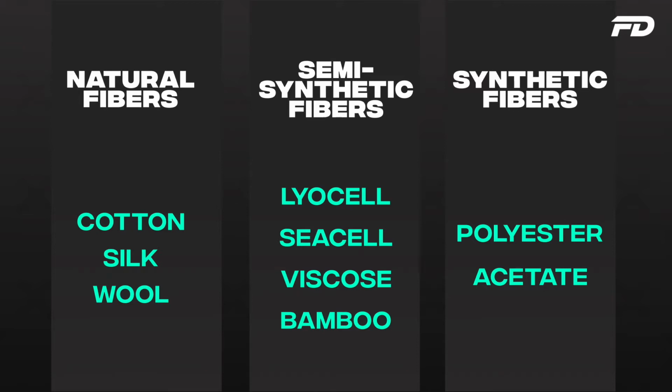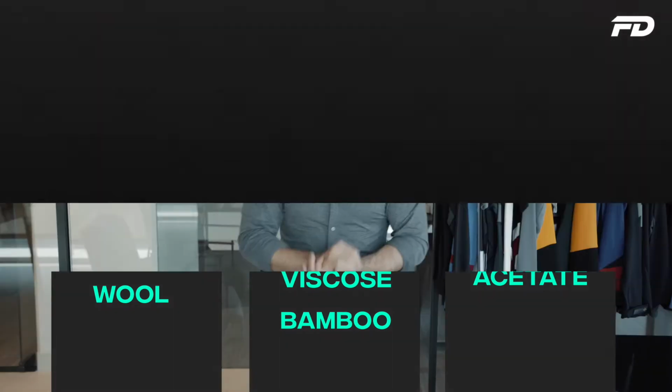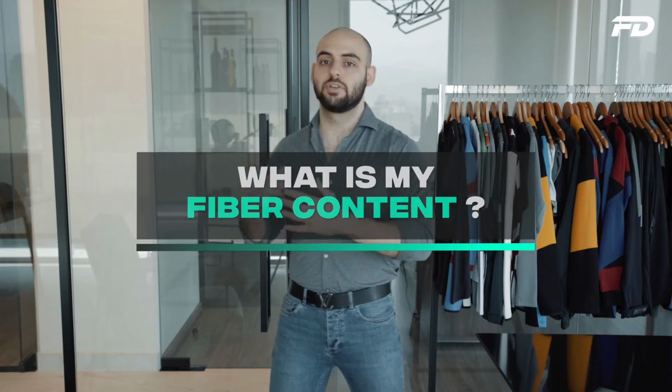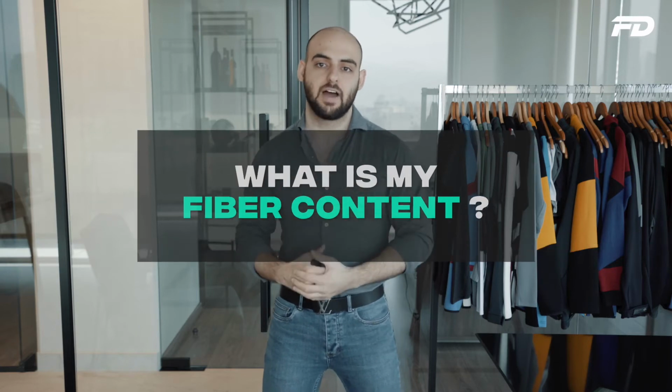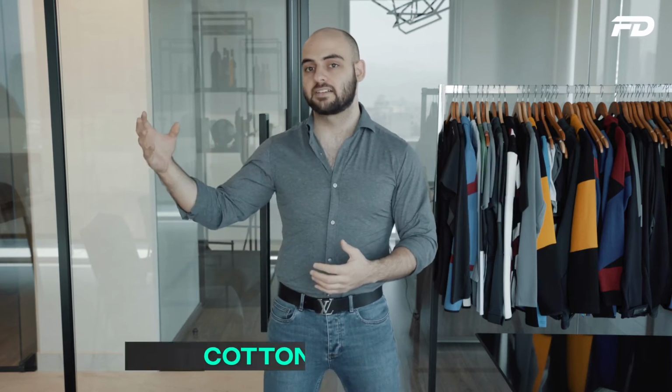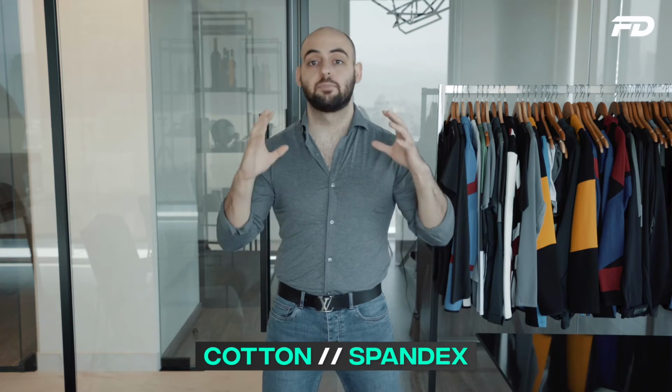These are things like lyocell, C-cell, viscose, bamboo. Understand first, what is my fiber content? So let's look at a very traditional sportswear blended fabric, cotton spandex. This is a clear example of blending two different fibers together in order to achieve a better performance overall.